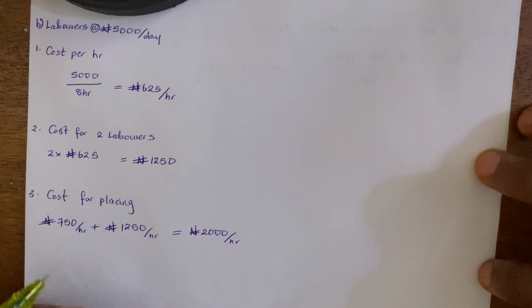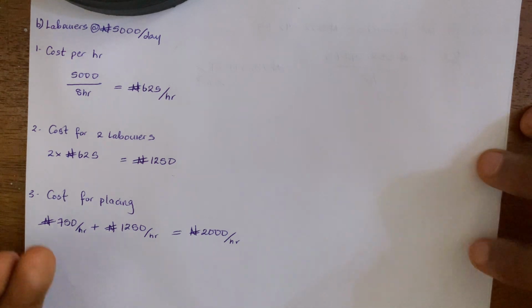So we now need to know what will be the cost for the labor for placing the concrete per meter cube.